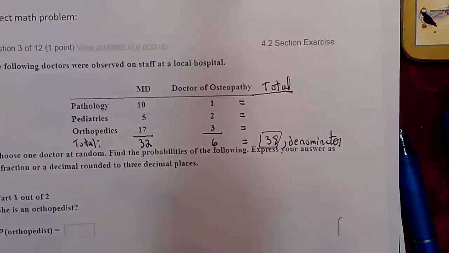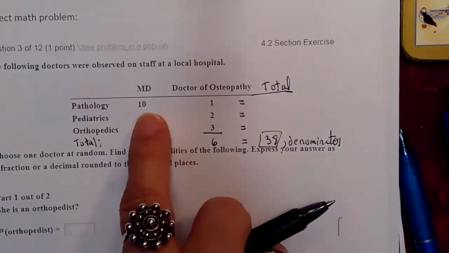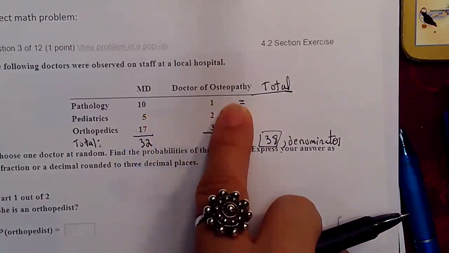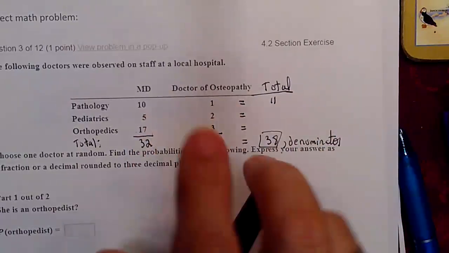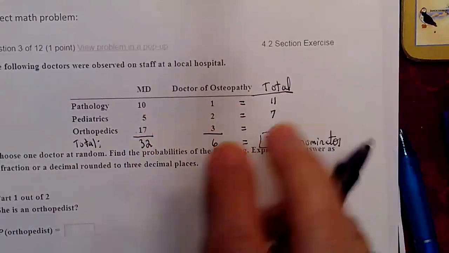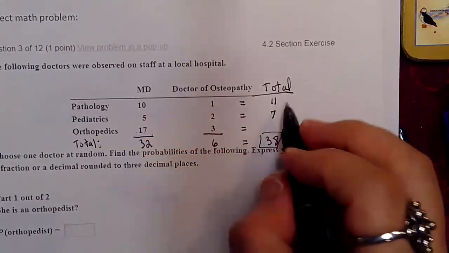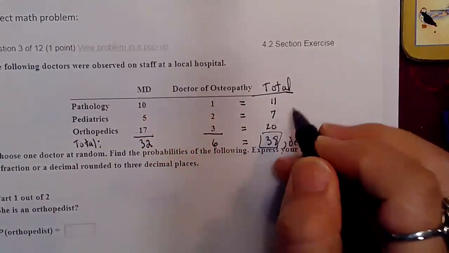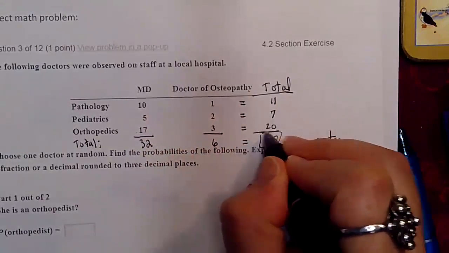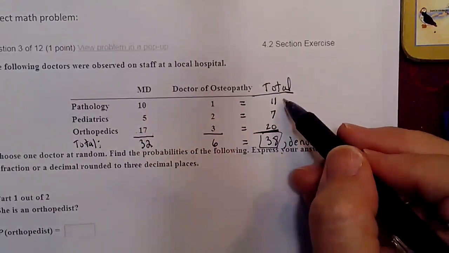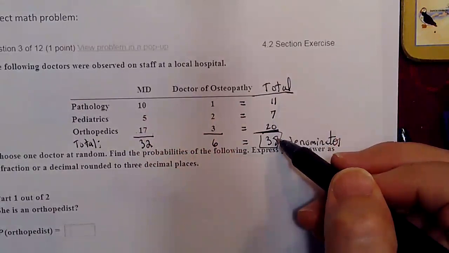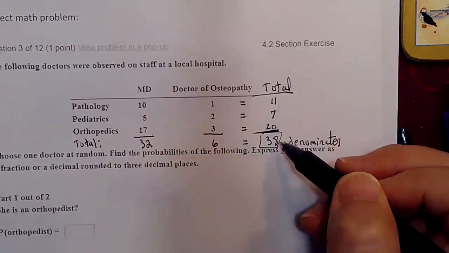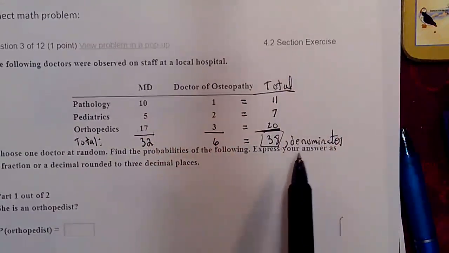Then I just double check, go across horizontally. Pathology, 10 plus 1 is 11. 5 plus 2 is 7. 17 plus 3 is 20. And then if I were to add these totals here, 11 plus 7 plus 20, that would give me a total of 38. Okay, so that should check out.